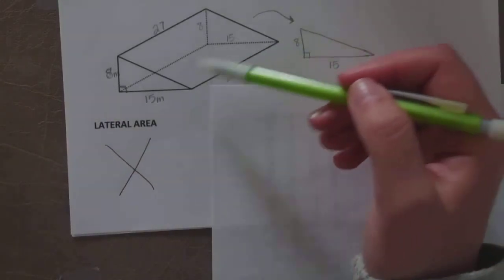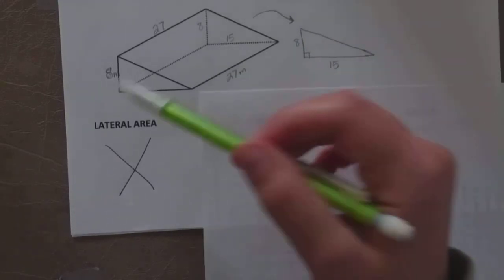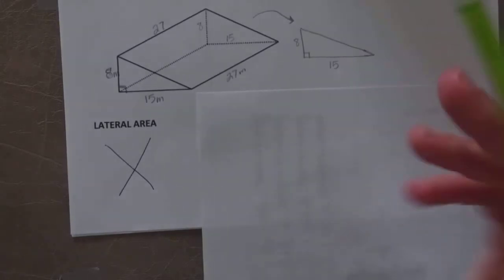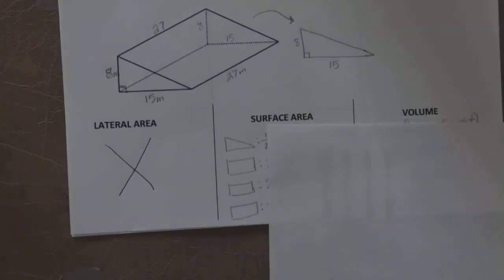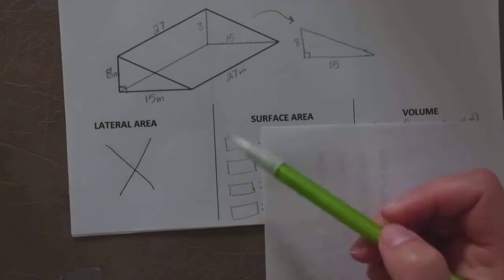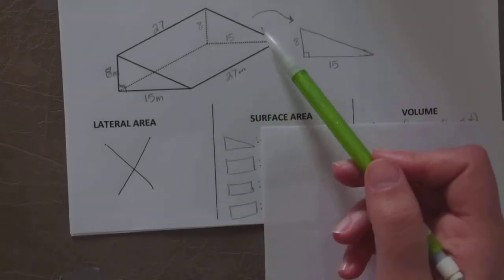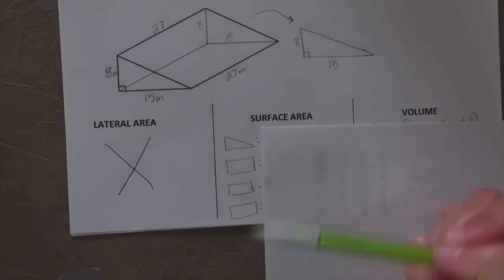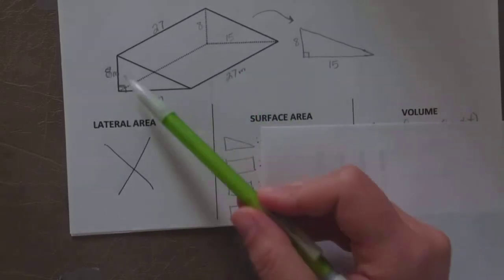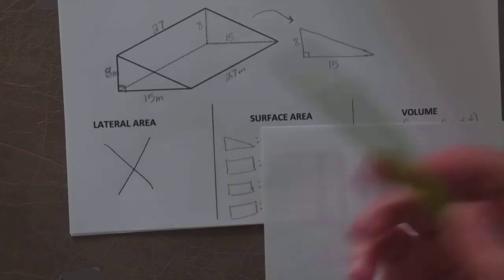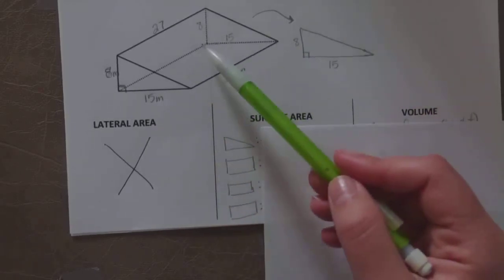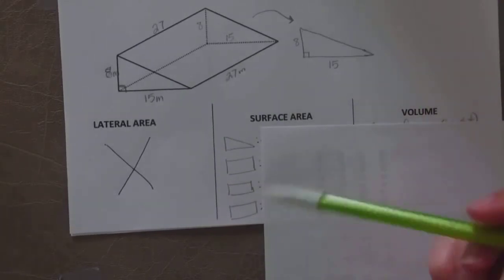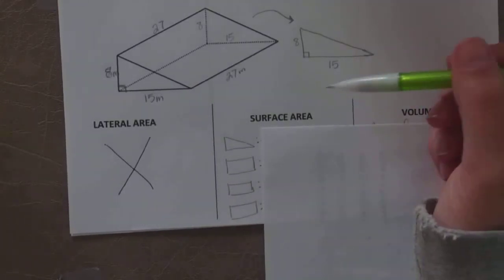Here's my next one. Again, it's another triangular prism. This is not an isosceles triangle this time, but it's a right triangle. So, to find the surface area, I tell myself, we've got two triangles that are the same. And then we've got three different rectangles. These are three different rectangles because this triangle has three different sides. And each of the rectangles is connected to one of the sides, so they're all different.